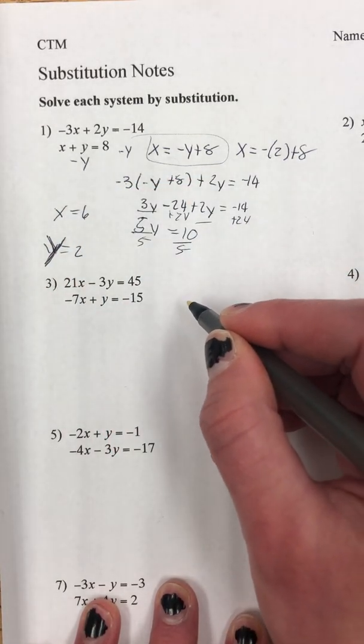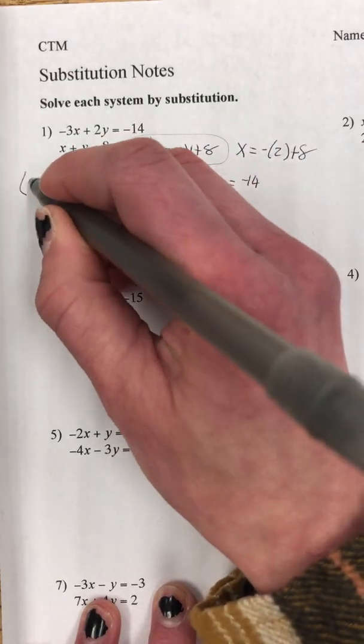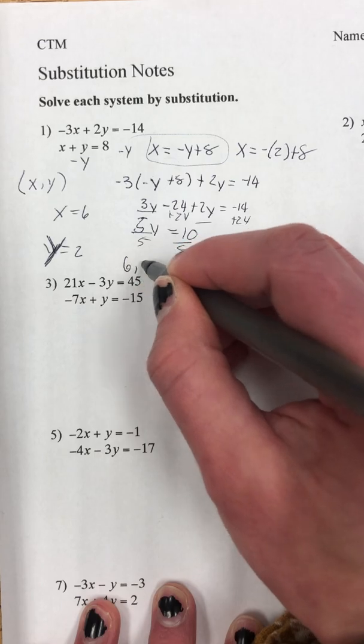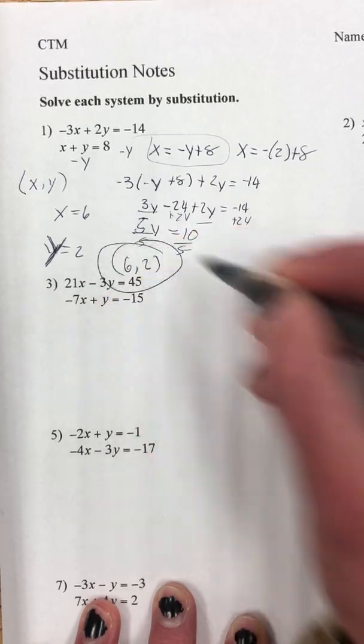We need to write this as a point. Remember, points are always x, comma, y. So we're going to do 6, comma, 2. And that is our answer.